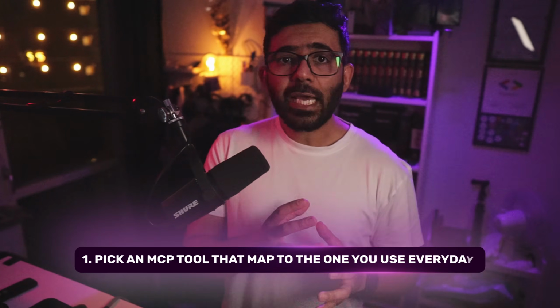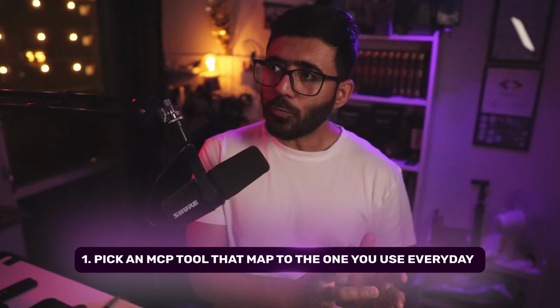So where do we go from here? There are three things that you can do this week. Number one, pick an MCP tool that maps to a tool that you use every day. For example, the Postgres MCP server if you are a backend developer, the Firebase MCP server if you are on the Google stack, or the GenKit MCP server if you want to use Gemini and GenAI with your AI tools to generate applications. And here is the video where I demonstrate how to use that.